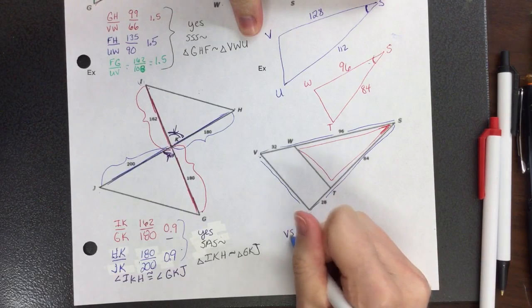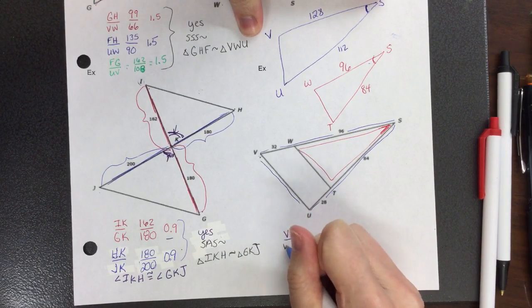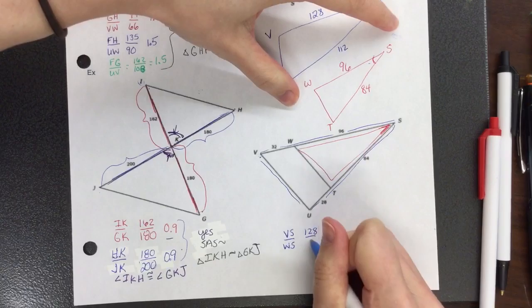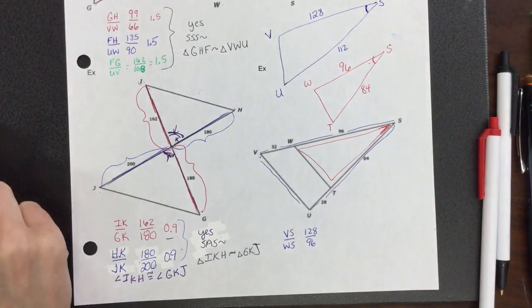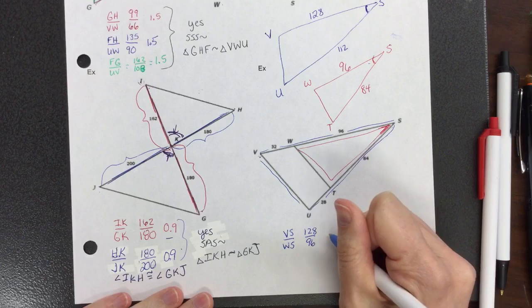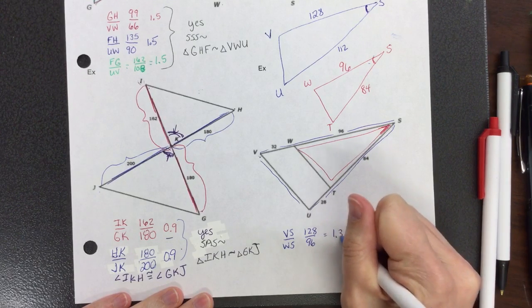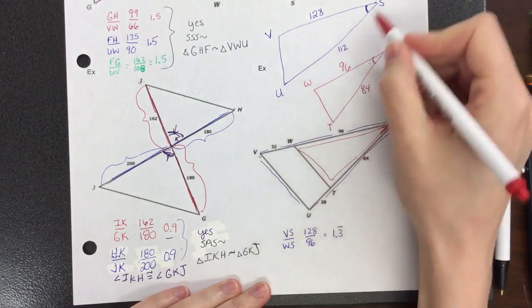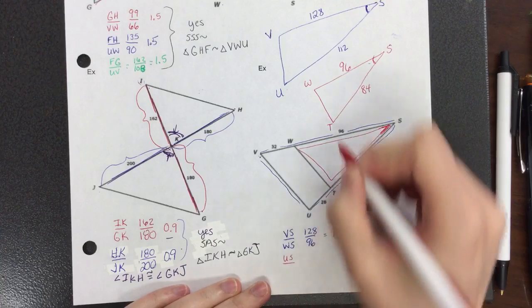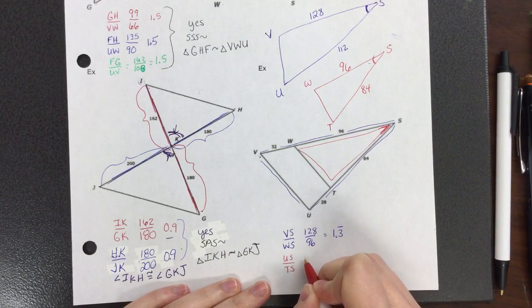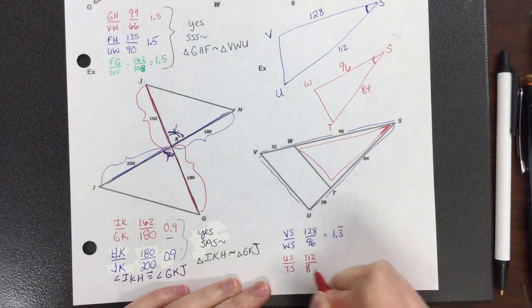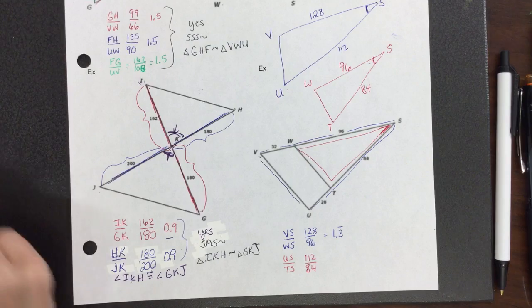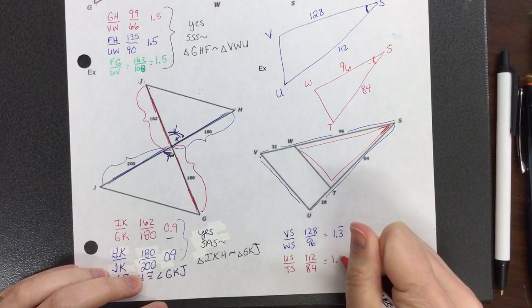So let's start with our sides. So we're looking at VS over WS. So 128 and WS is 96. So 128 divided by 96 is 1.3 repeating. And if we do US compared to TS, US is going to have a length of 112. TS is going to have a length of 84. If we divide that out, that's going to be equal to 1.3 as well.